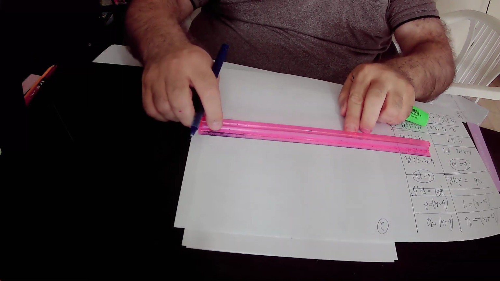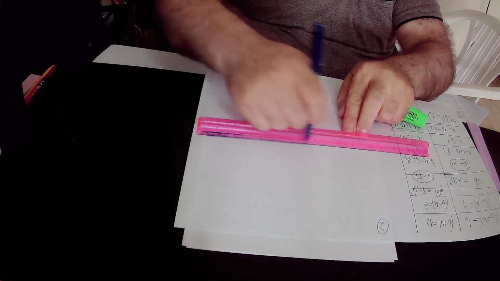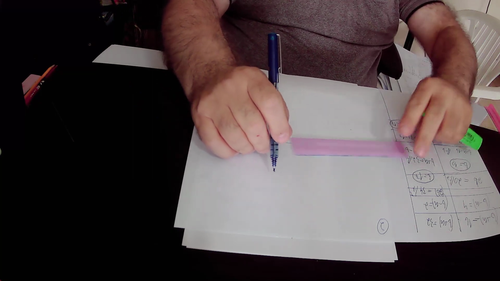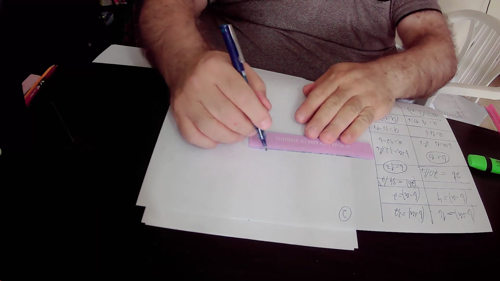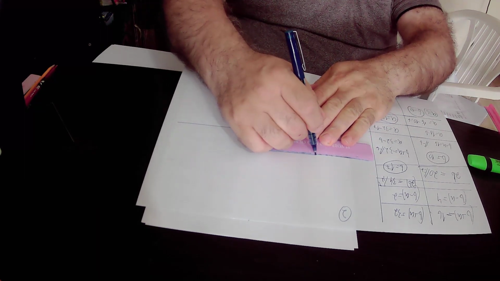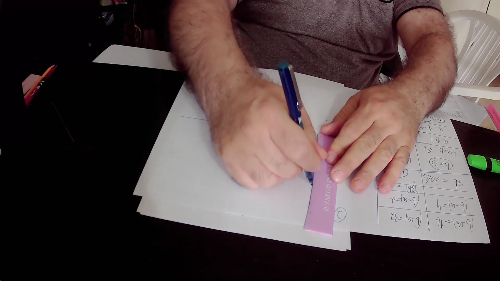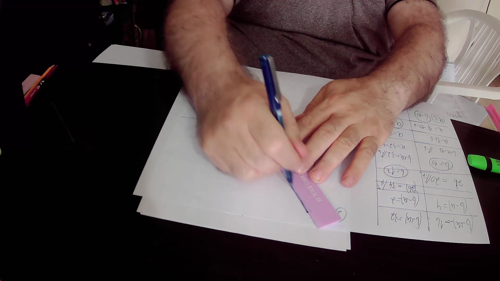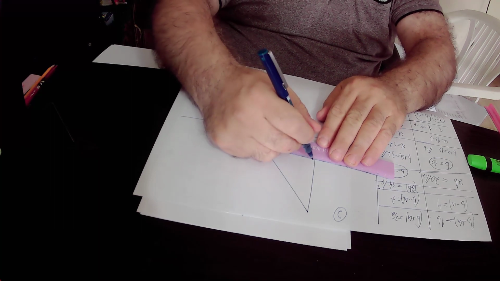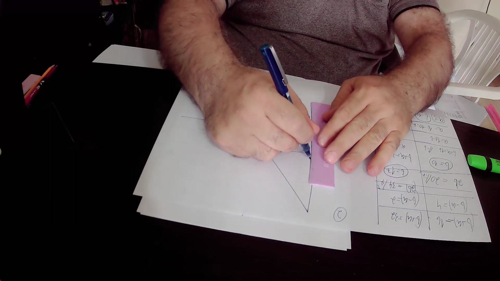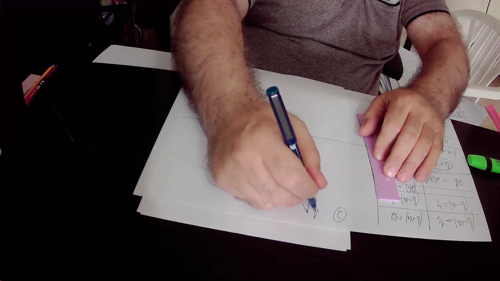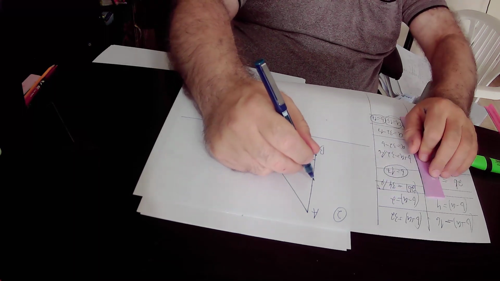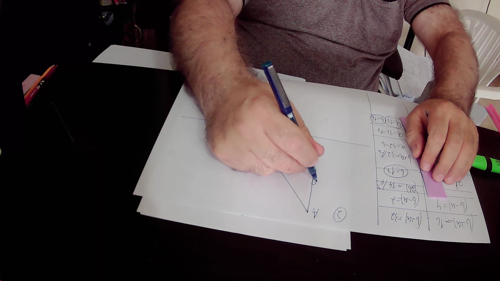So we have the first right triangle, triangle ABC. We know that side AB equals 8 units, it's given in the question.